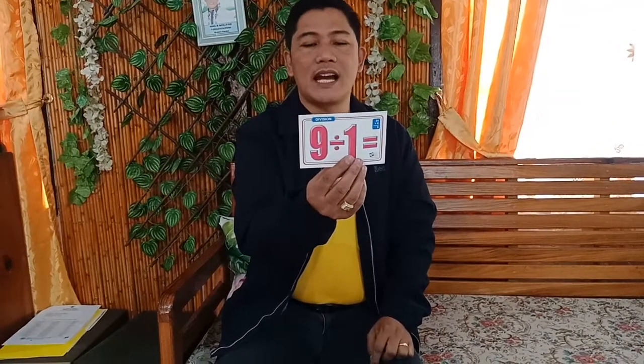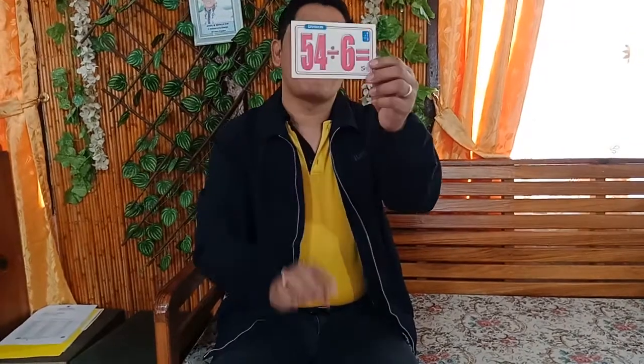48 divided by 6 is 8. 9 divided by 1 is 9. 54 divided by 6 is 9. How about this one? Very easy. 10 divided by 1 is 10. And 60 divided by 6 is 10. But when you multiply the quotient times 6, the product is 60. That is how to check your answer if it is correct.